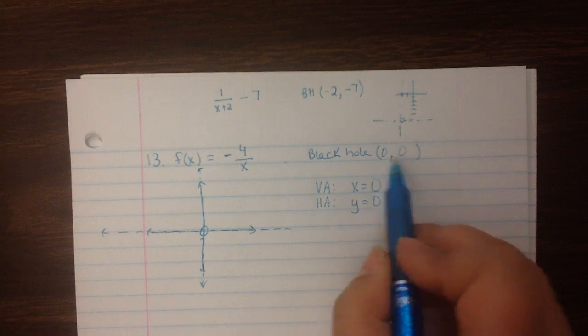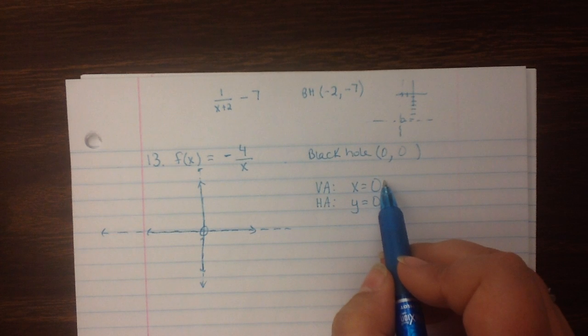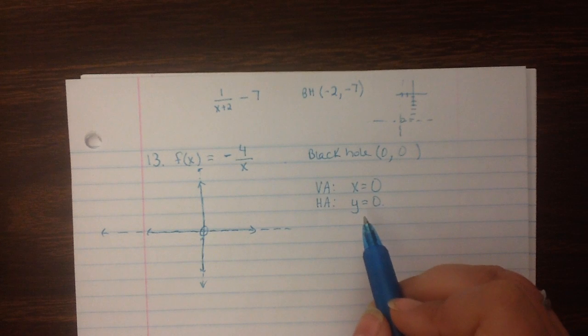These always use these coordinate points, so if you have 0 here, that means your vertical asymptote is 0, and 0 in the y value means your horizontal asymptote is 0. Okay, so I found my asymptotes.